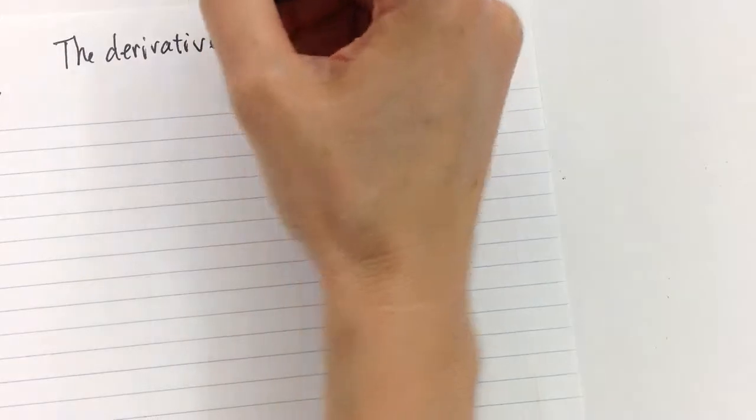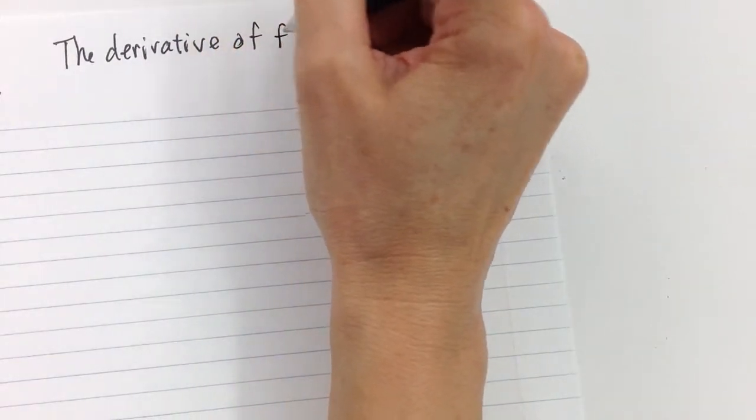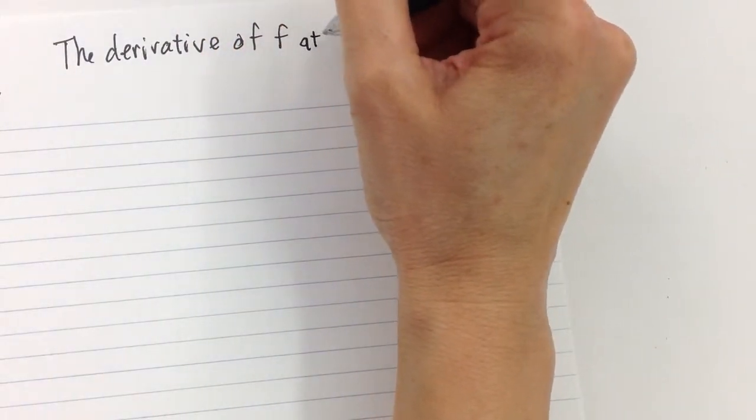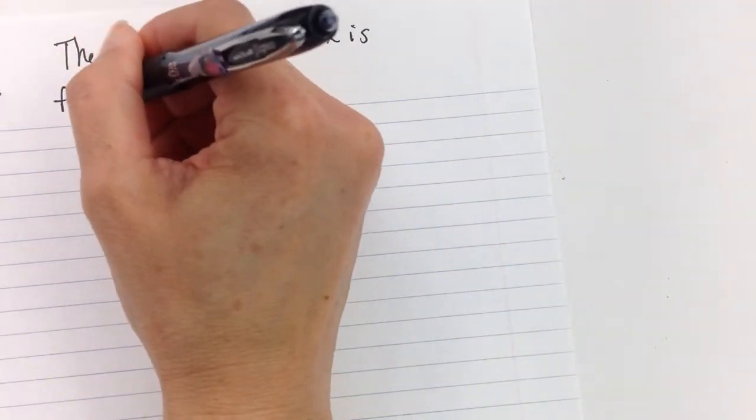Examples 6 and 7. Example 6, find the derivative. Oh, we need to define derivative, sorry. What is the derivative? The derivative of f at x, this is the notation we use for derivative.